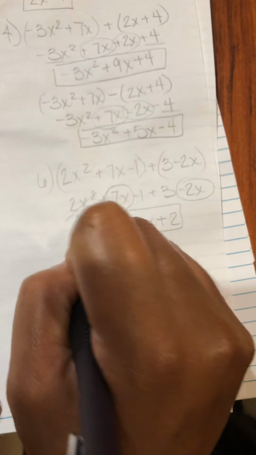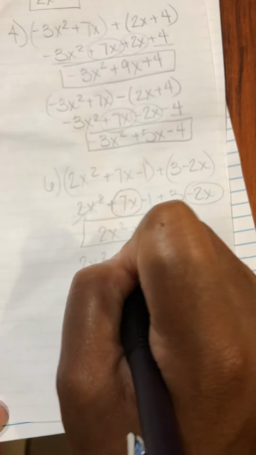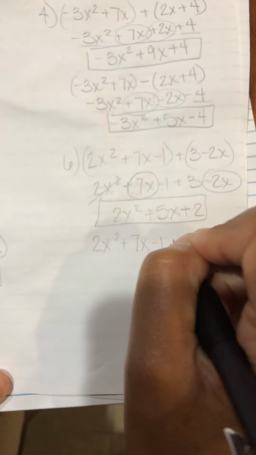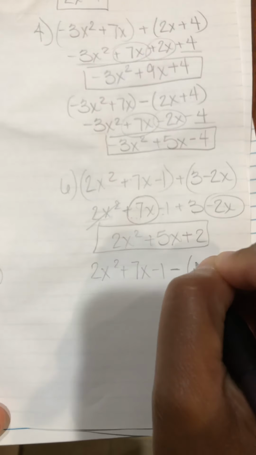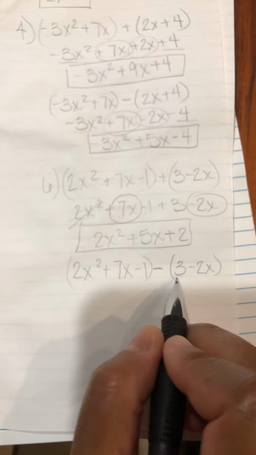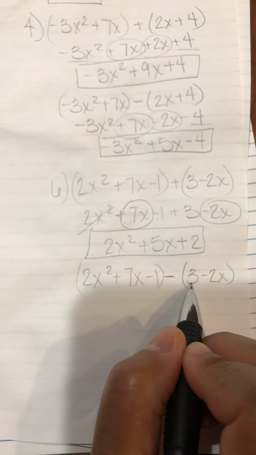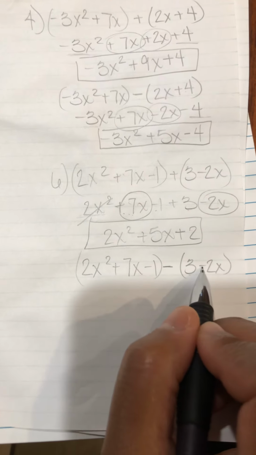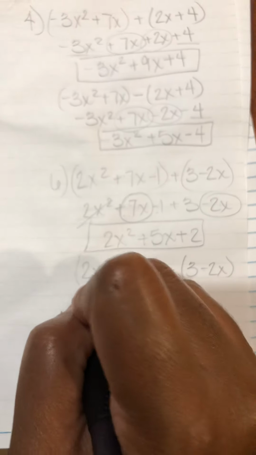For the next one, you have 2x squared plus 7x minus 1 minus 3 minus 2x. Remember, when it says minus, everything in the second equation needs to change. So if it's positive, it becomes negative. If it's negative, it becomes positive.